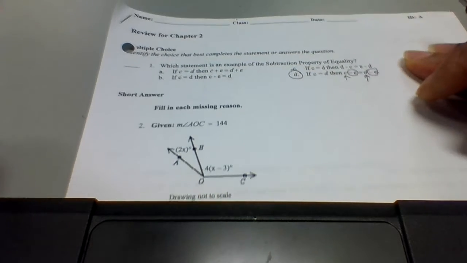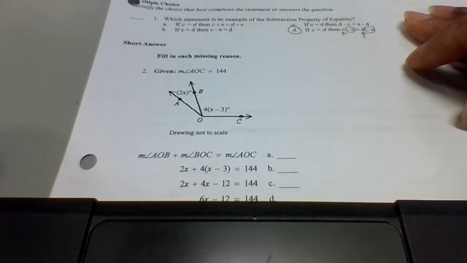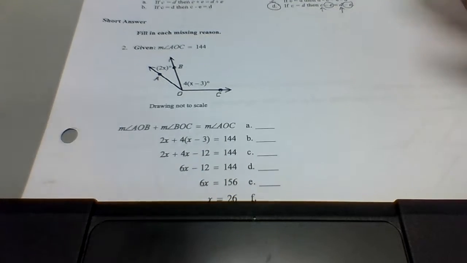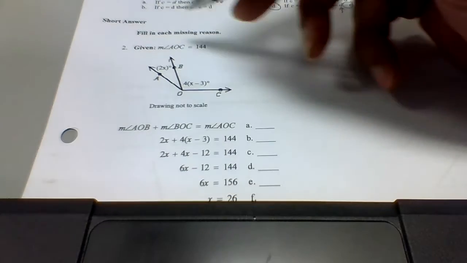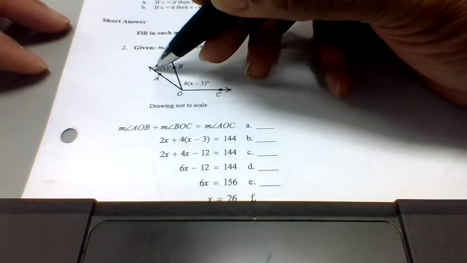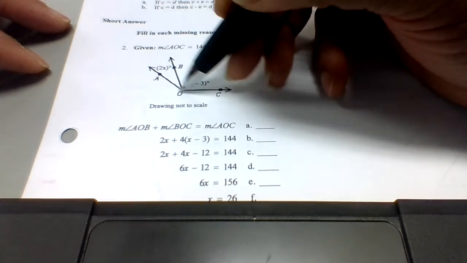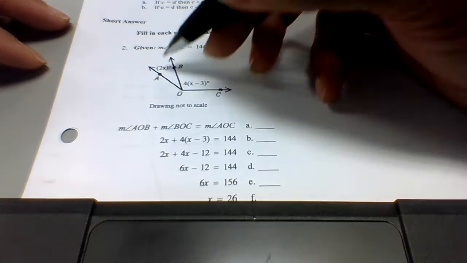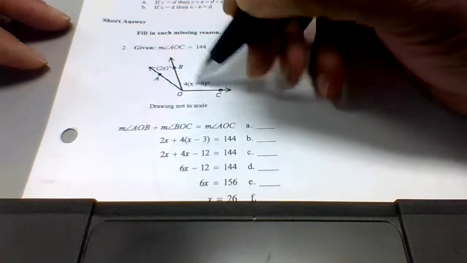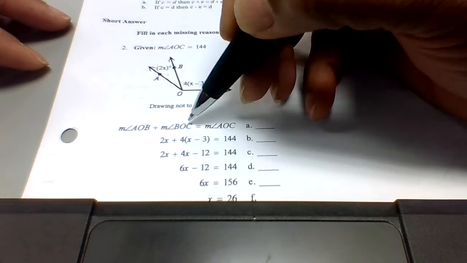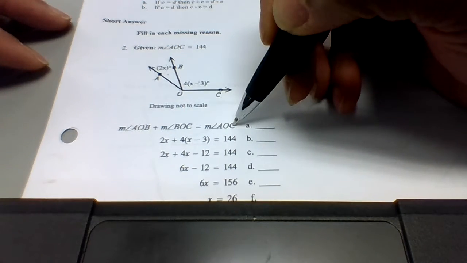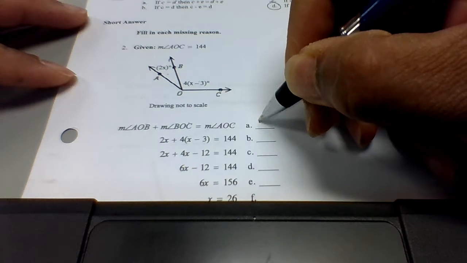Fill in the missing reasons. All right, so you start out, they tell you angle AOC is 144, AOC, so that's the whole angle. So you have part of an angle equals the whole angle. So this would be angle addition.